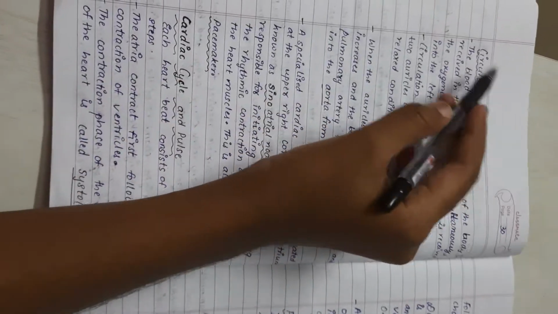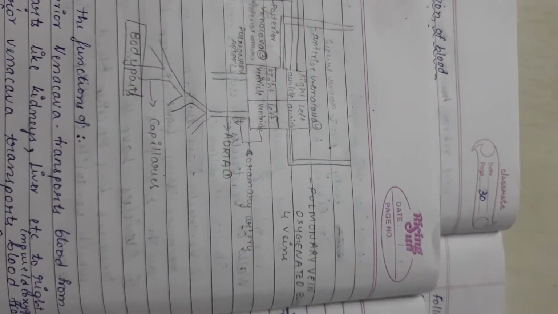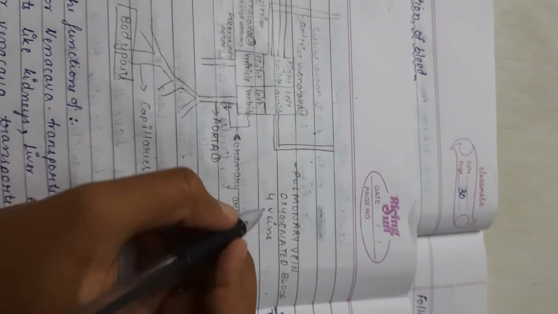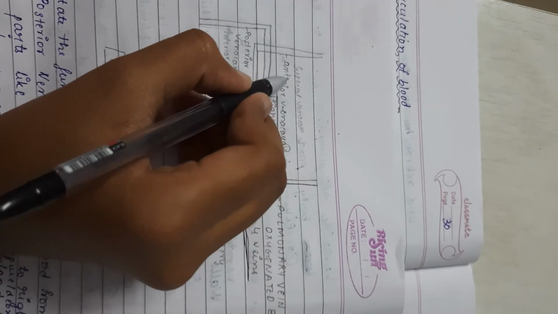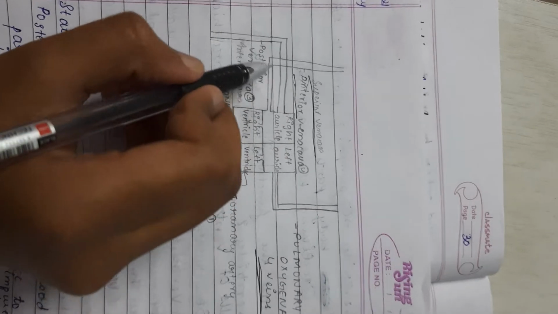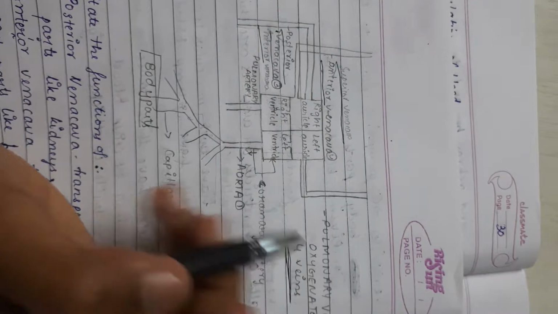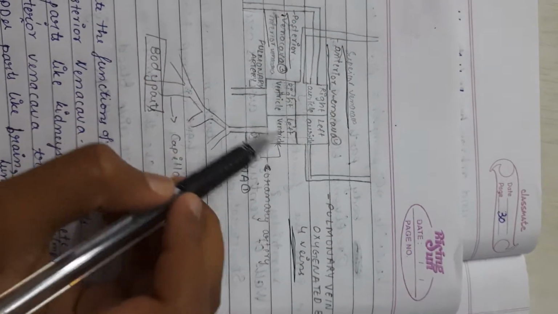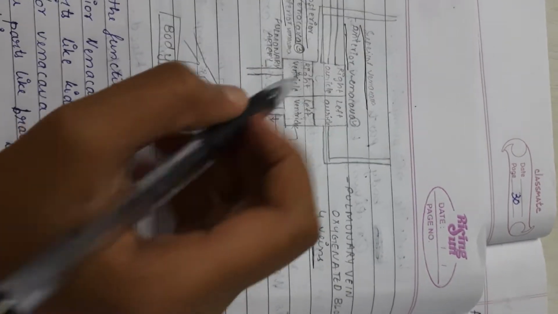Now let me tell you the circulation of blood, but before that let me show you the diagram of the heart. This is the pulmonary vein, which consists of oxygenated blood, with four veins. All four veins get into the left auricle. This is the superior vena cava or anterior vena cava, and this is the posterior vena cava or inferior vena cava. This is the pulmonary artery. This is the right auricle and this is the left auricle, this is the left ventricle and this is the right ventricle.